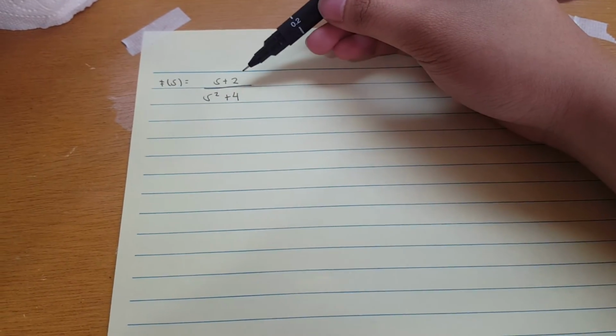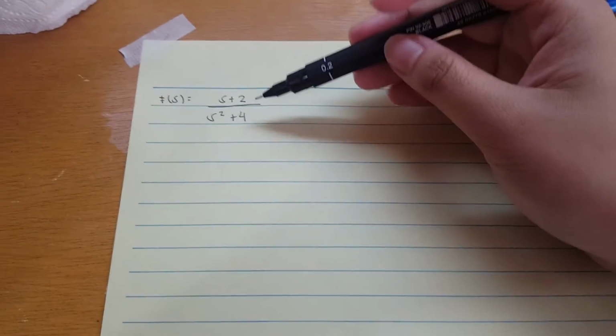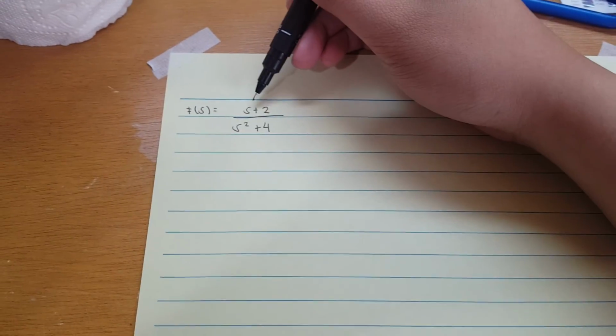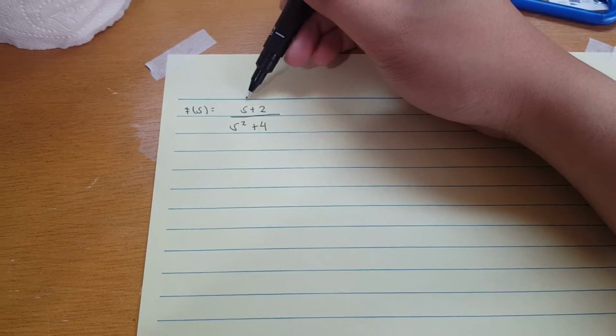Now we are going to solve something a bit more difficult. F of s is equal to s plus 2 over s squared plus 4. In here, you can see that you cannot easily solve this without separating the numerator.